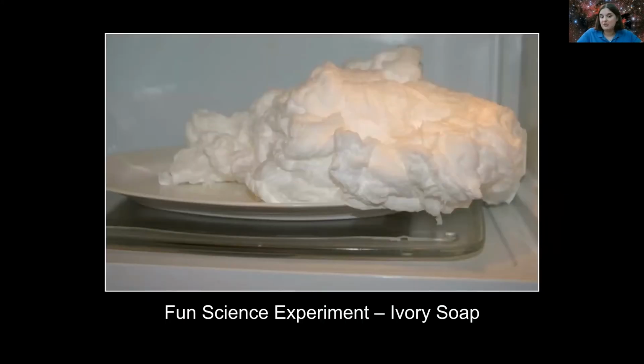Another fun experiment that you can possibly do is with ivory soap. Now this is a little bit more messy, so just fair warning. Ivory soap has a unique structure, so when it's exposed to microwaves, it all of a sudden blows up. This is the only soap that does it. Most other soaps just melt, whereas because ivory is aerated, it suddenly puffs up like a marshmallow. So if you want something fun to do, there's a fun science experiment.